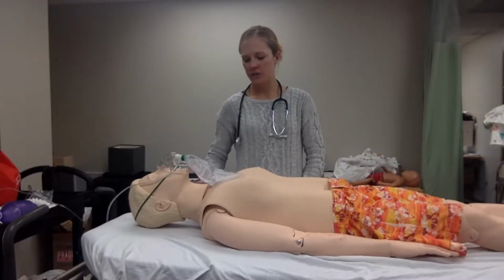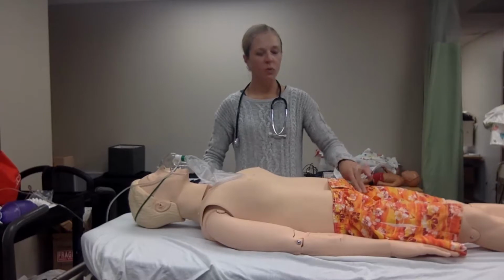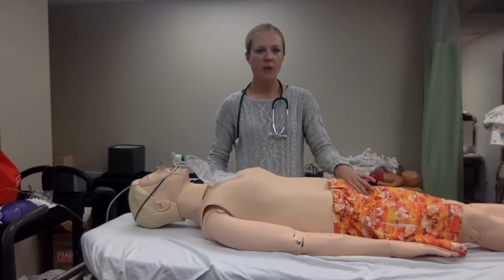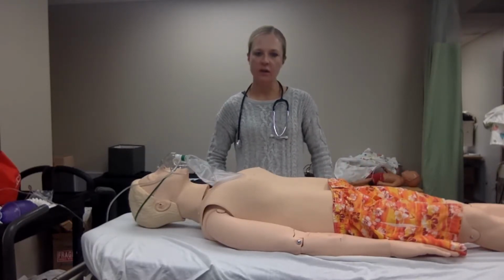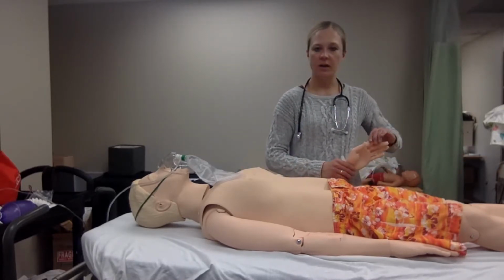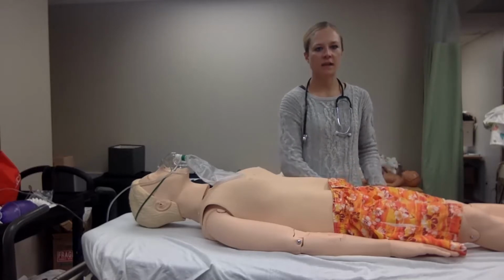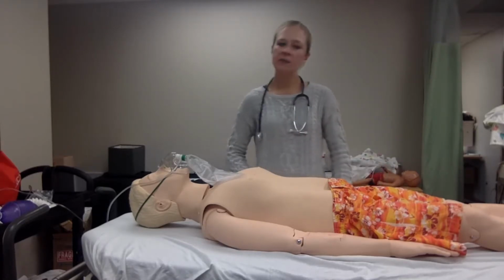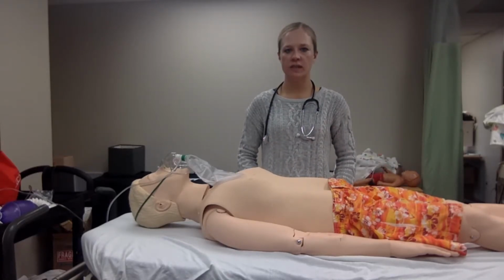I will palpate a central pulse, either the carotid or the femoral in adults. I will inspect and palpate the skin for color, temperature, and moisture. I will assess capillary refill and look for obvious signs of bleeding. I will auscultate a blood pressure or delegate this to a team member.